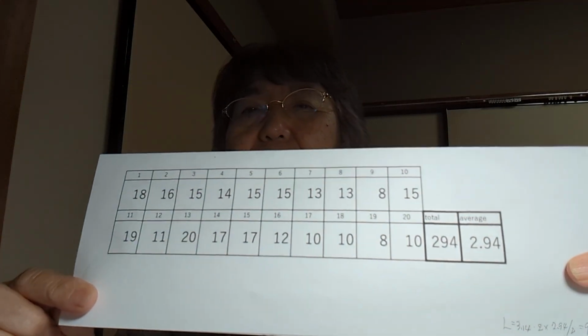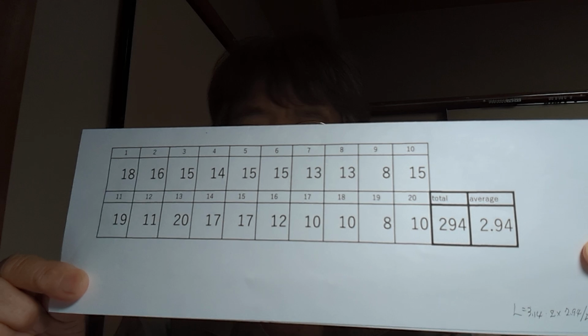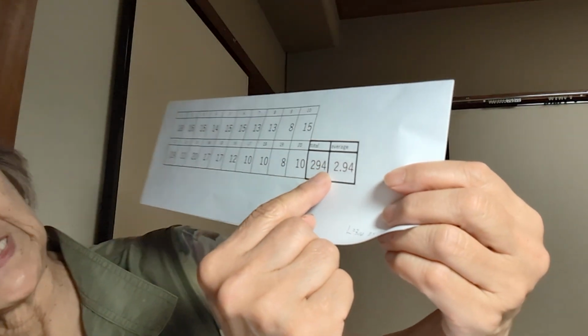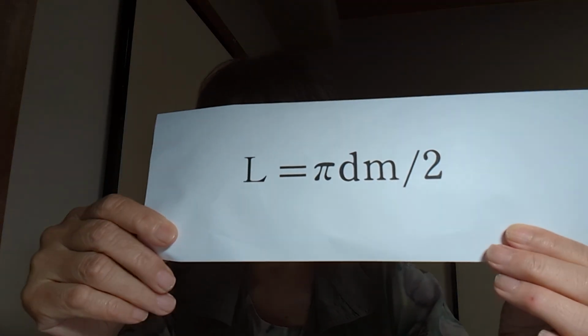Let's summarize the result. It will look like this. Now let's do the calculation. The average number of intersections is m equals 2.94. L is the length of the paper clips, and we use the formula L equals πdm/2.